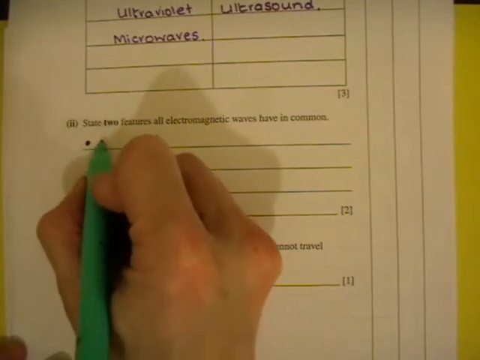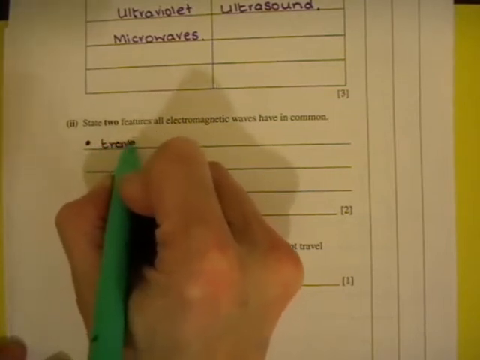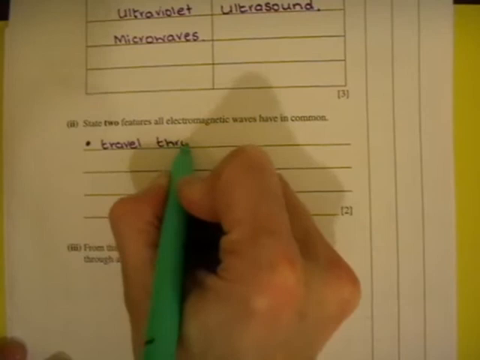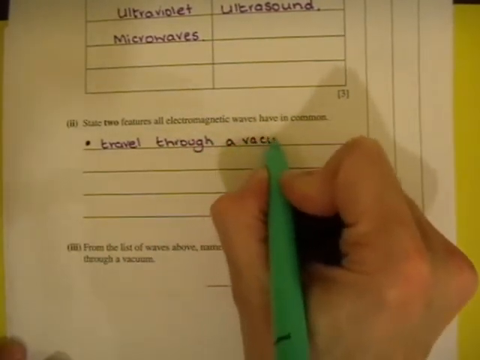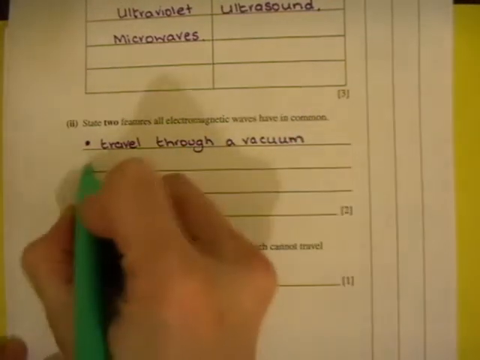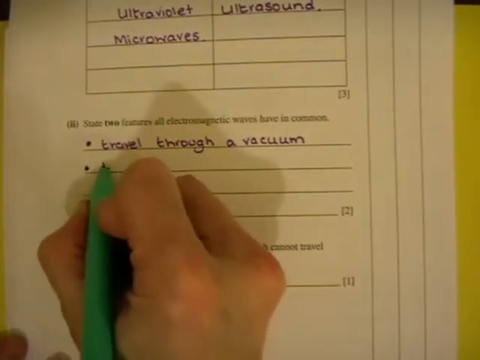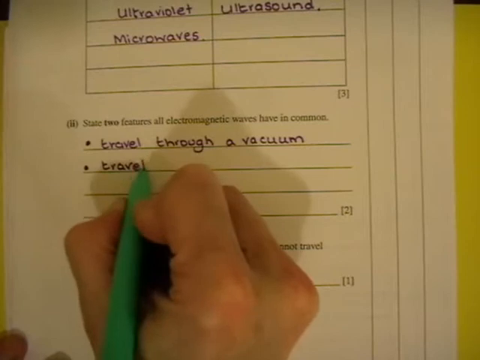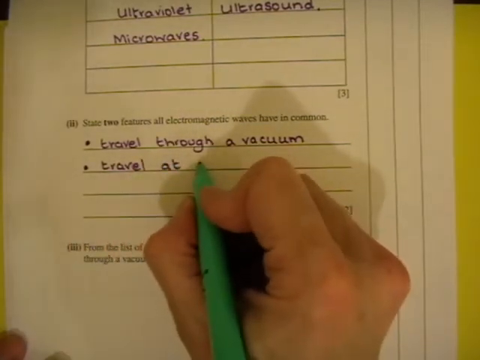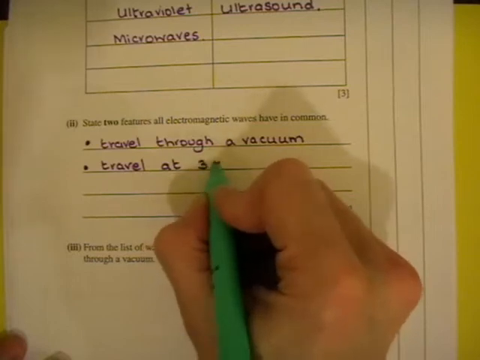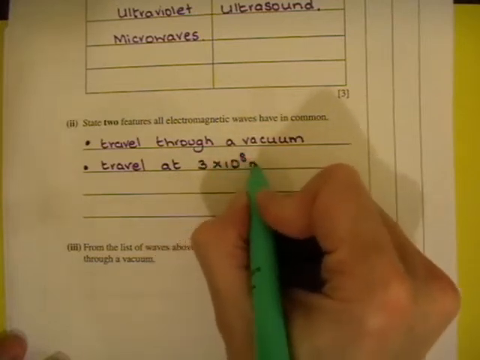State 2 features that electromagnetic waves have in common. And the first one there is that they all travel through a vacuum. You could also say that they travel and give their speed at 300 million meters per second, or 3 × 10⁸, in case you lose a knot.